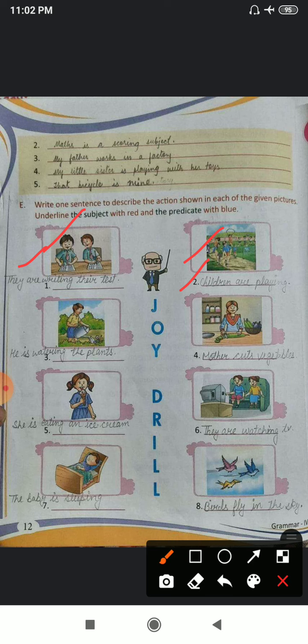Number 3, as you can see, one boy is watering the plant. So he is watering the plant, or you can write down the boy is watering the plant. Number 4, one lady or one woman is cutting some vegetables. So mother cuts vegetables. Number 5, a girl is eating ice cream.